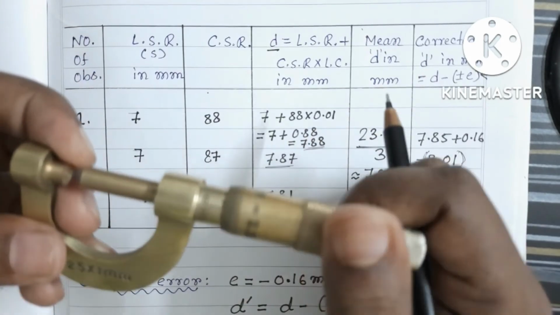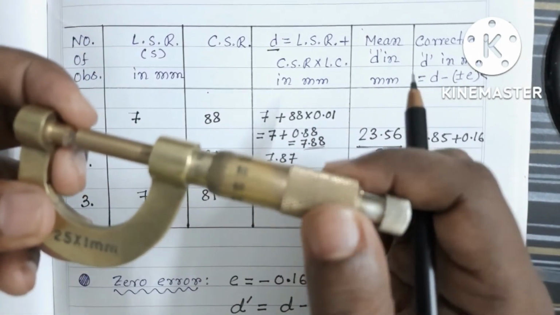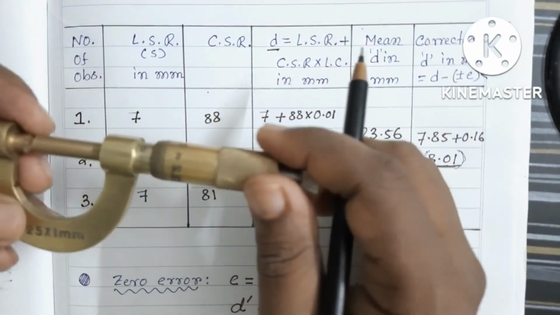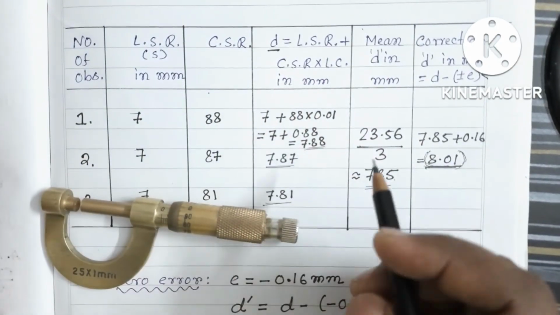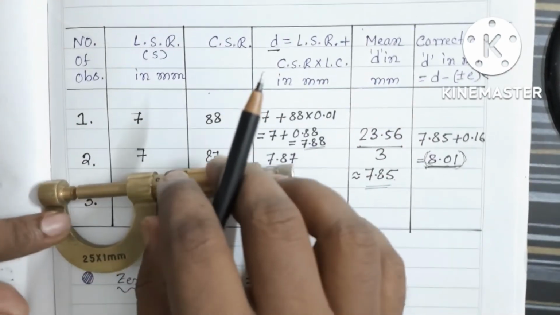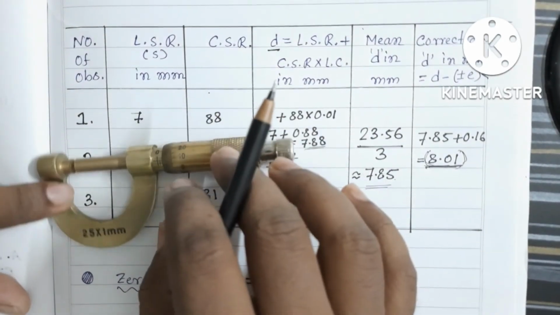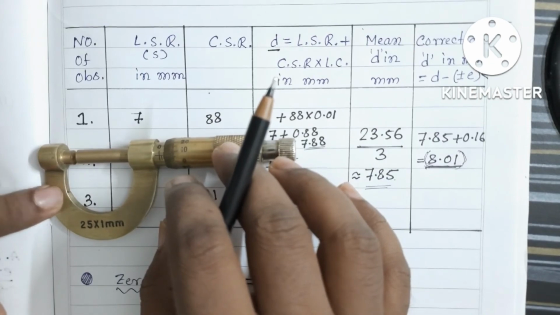We can even measure the diameter of a thin wire using this instrument. So that's all for the day. Hope it could help you, and we will next present another experiment which is known as the Young modulus. Thank you.